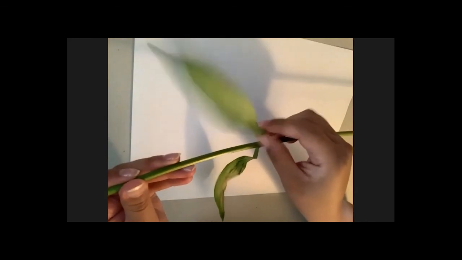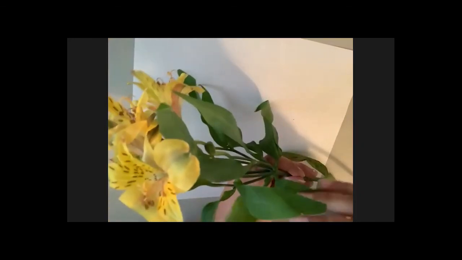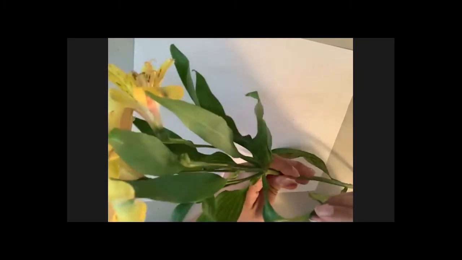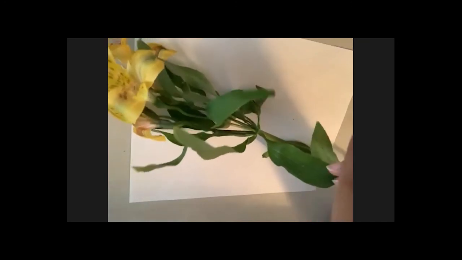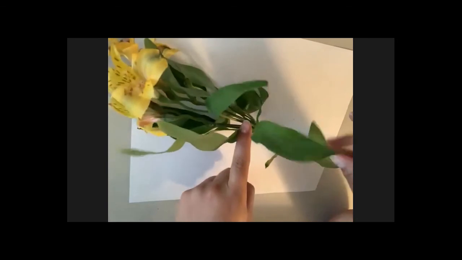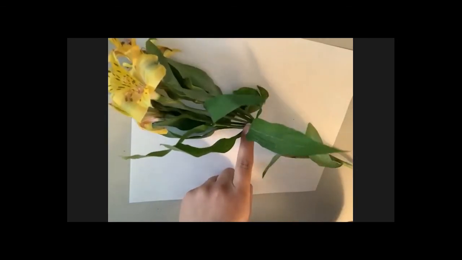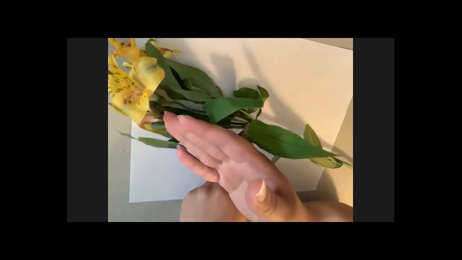We also have the leaves. Right here there is 1, 2, there's many more leaves, and they're green. The leaves are what gets the sunlight to the flower. So when there is sun, the sunlight gets to the leaf, and the leaf transports the nutrients that it gets from the sunlight to the flower.